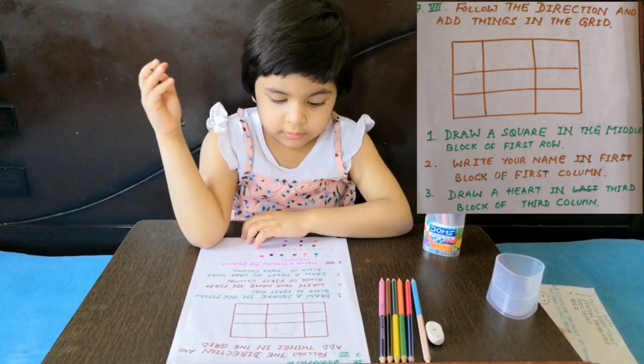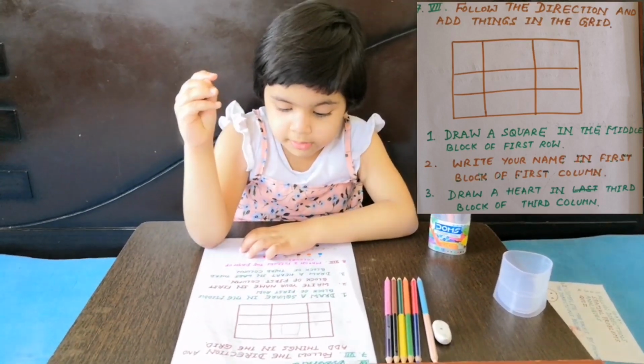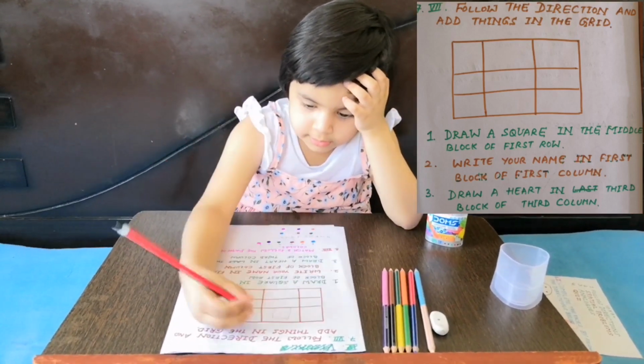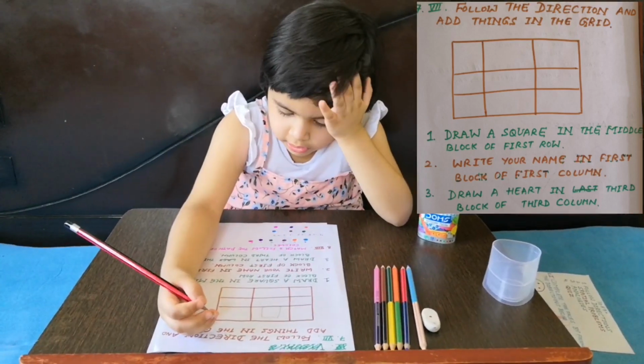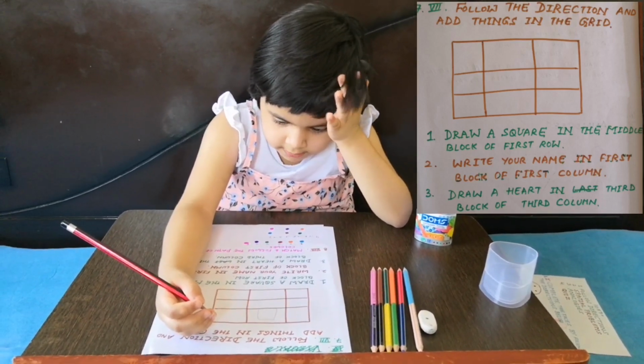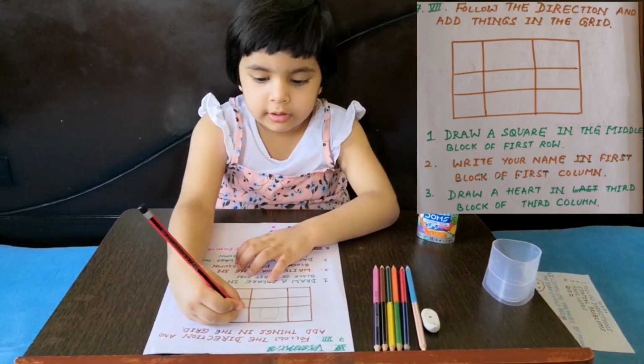Write your name in the first block of the first column. First block of the first column. First block. First column. Yes. This is right. Here. Yes.